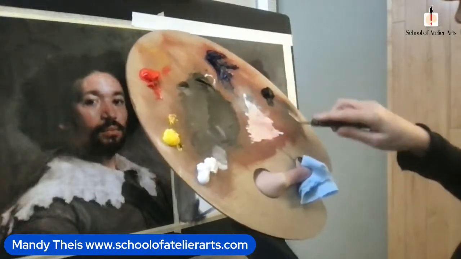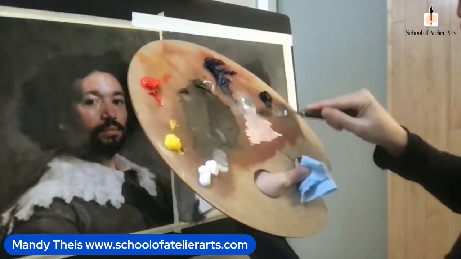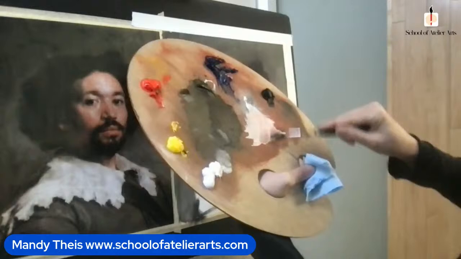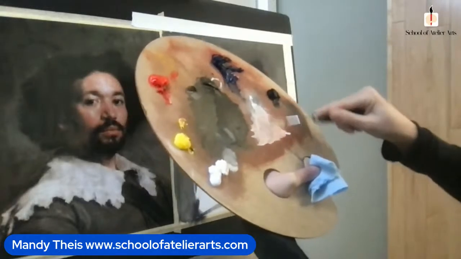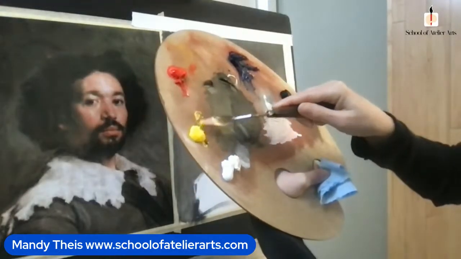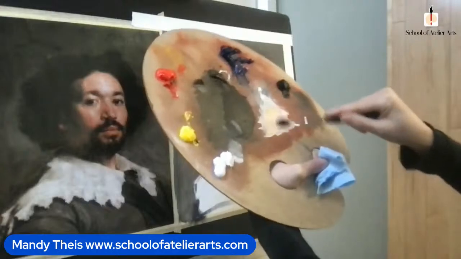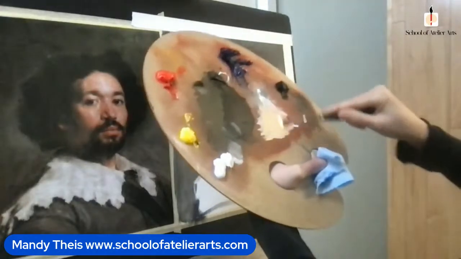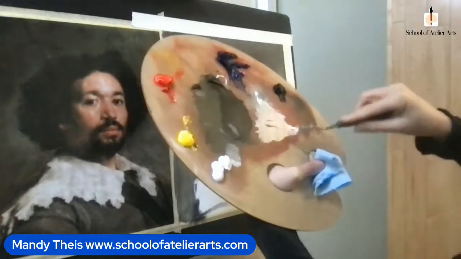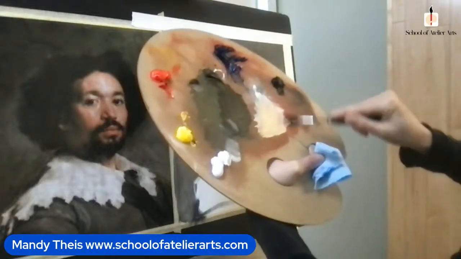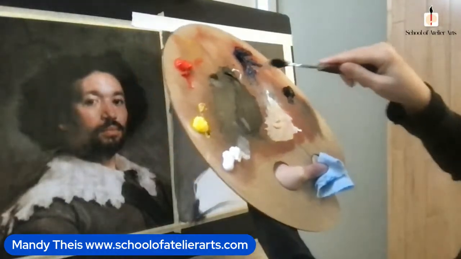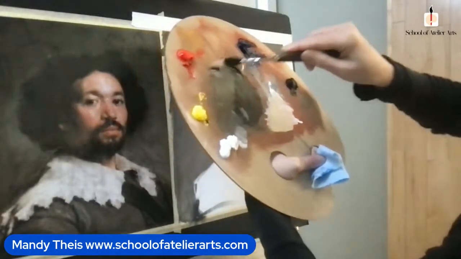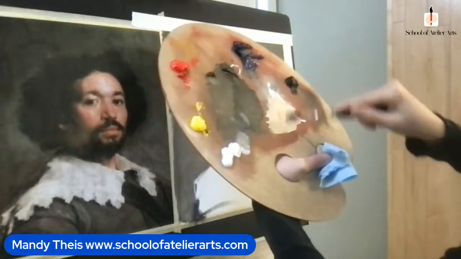And probably a touch more here. It's a little bit of a red orange. I want it to read a little more as a yellow orange. That was too much yellow. Now it's looking green. So add a little bit more red back in.